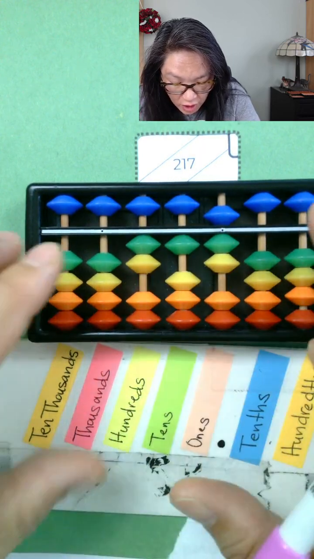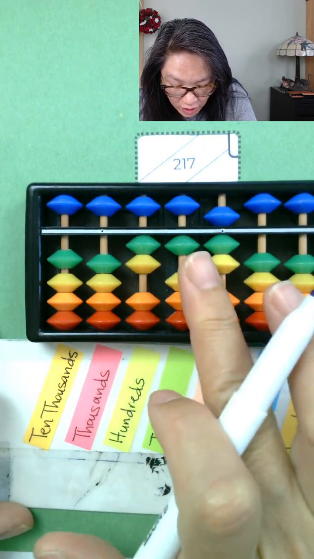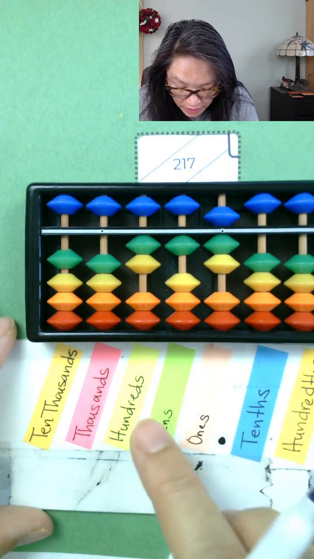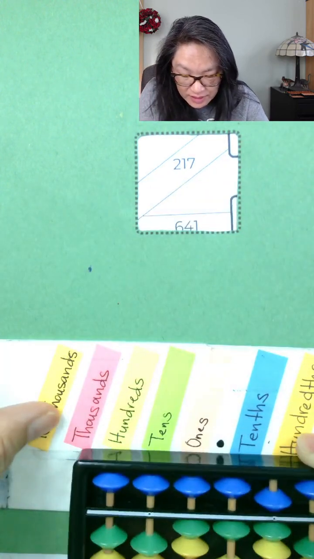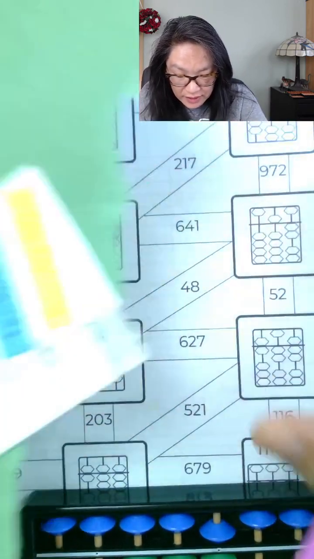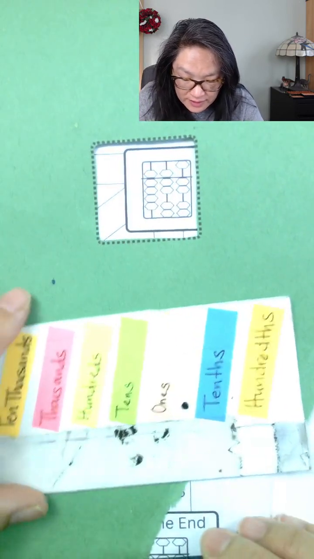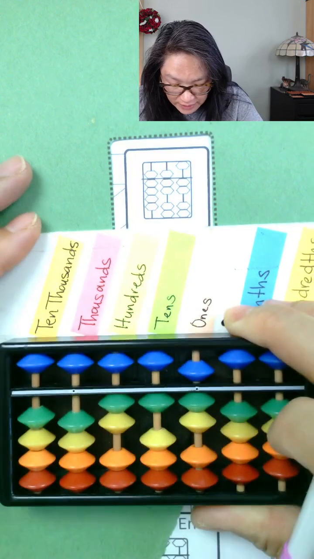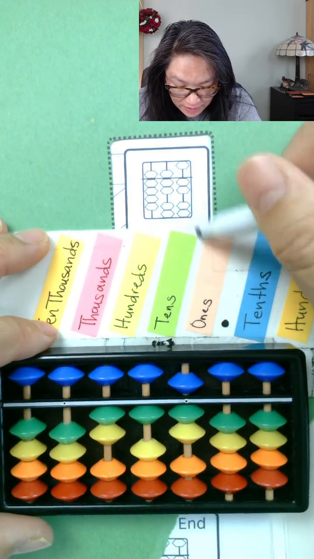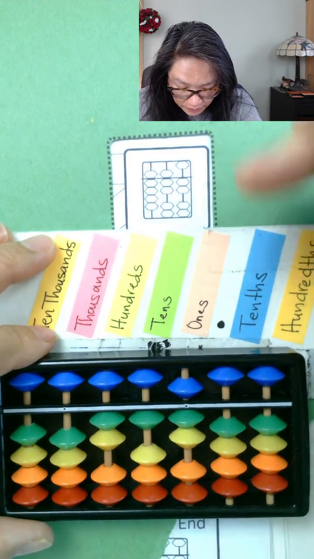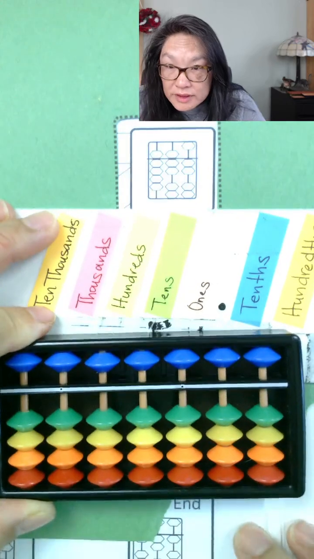217. Every column has a number, so every column is labeled. So when we have ones, tens, hundreds, it will take me to this box over here, and I'm going to go over here, and this number is what? I try to line it up with this column, right, and this number. So let's see. Okay, good.